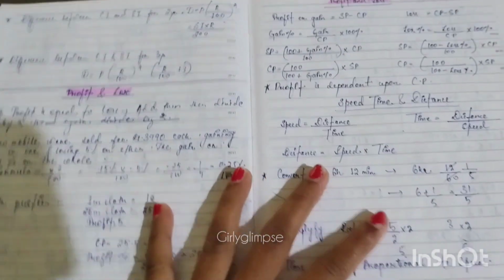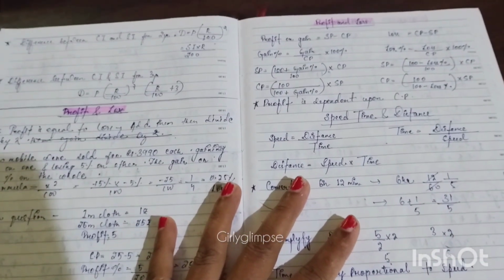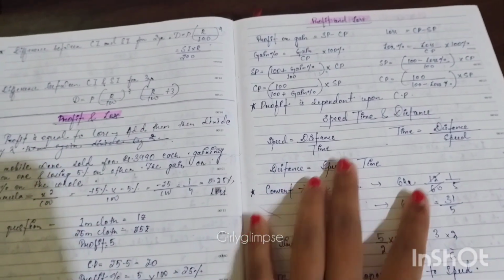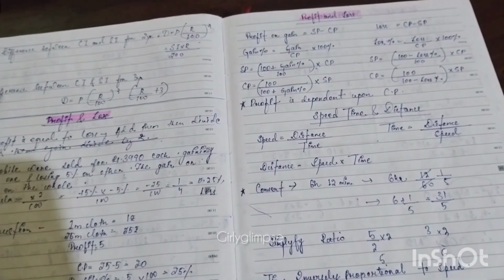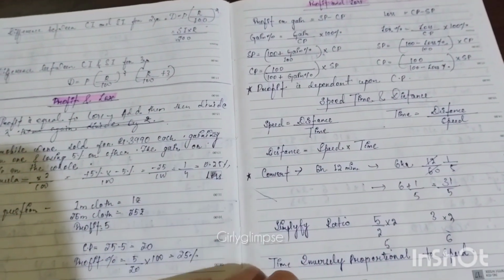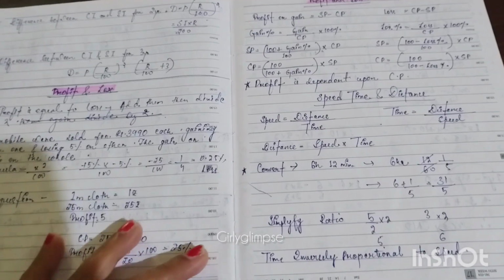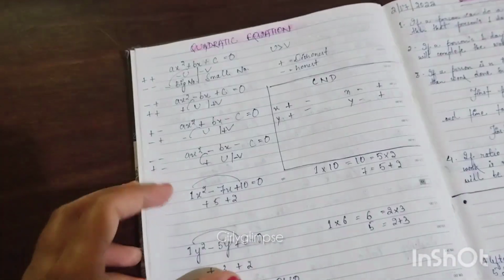For profit and loss also, I will advise Career Definer. Then speed and time. Speed equals distance by time, time equals distance by speed, distance equals speed into time. And how you have to convert them, if it is in meter or kilometer. The conversion is also very important.